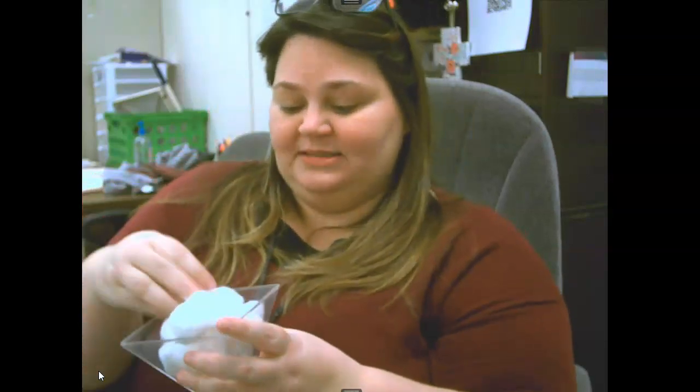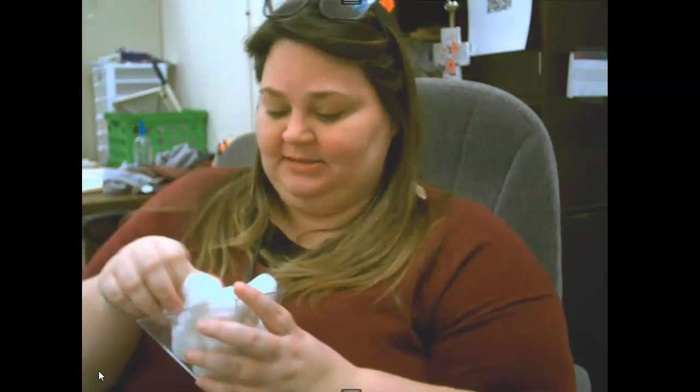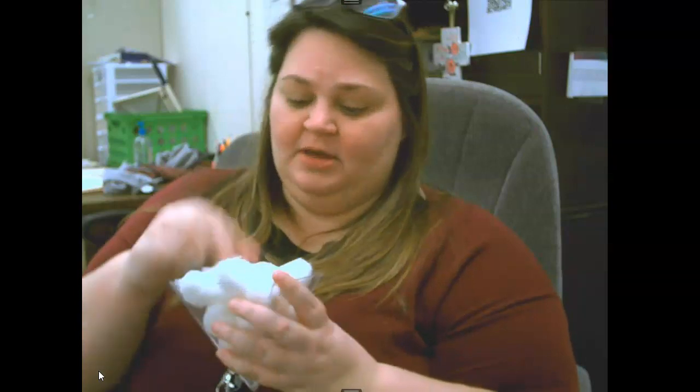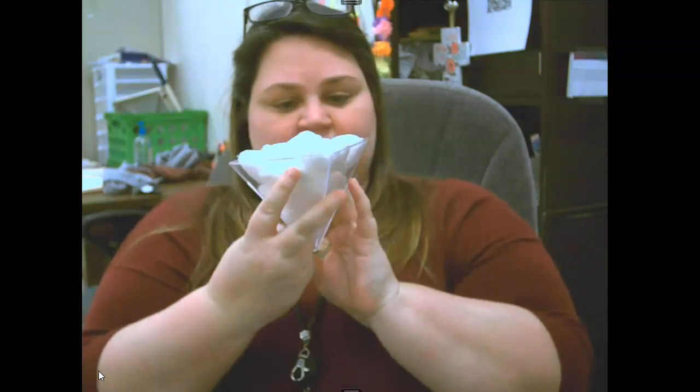And volume is the inside of a shape, how much a shape can hold. So a glass of water, the water is the volume inside it. If I measured the water, I'd be measuring the volume. If I had a cup. Alright, so squish those in really good. Make sure that none of them are sticking out the top.